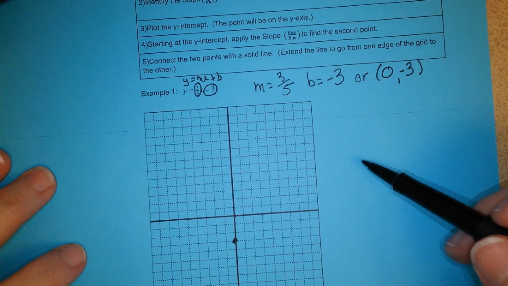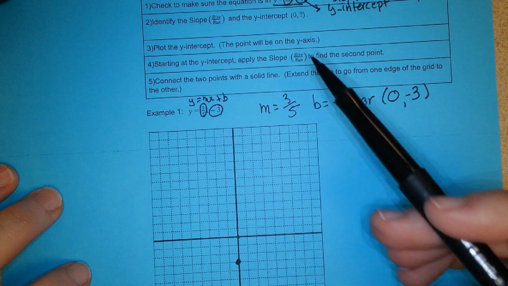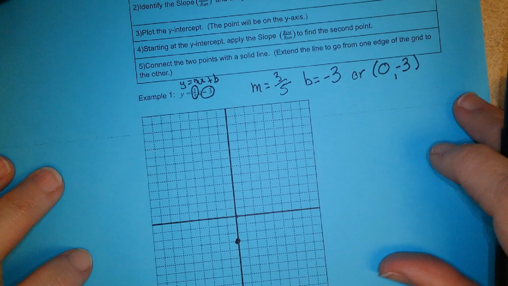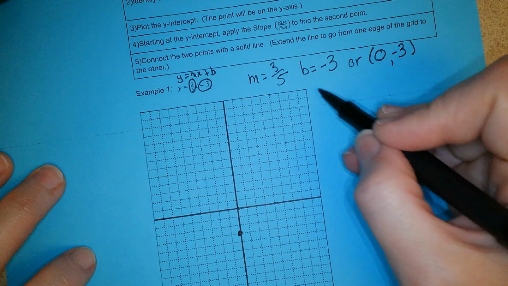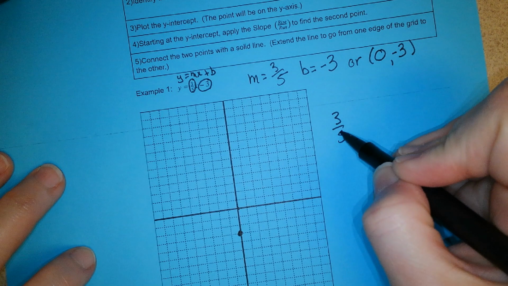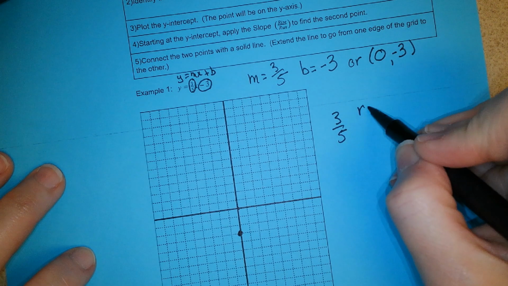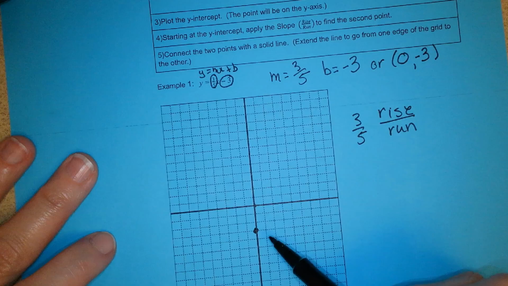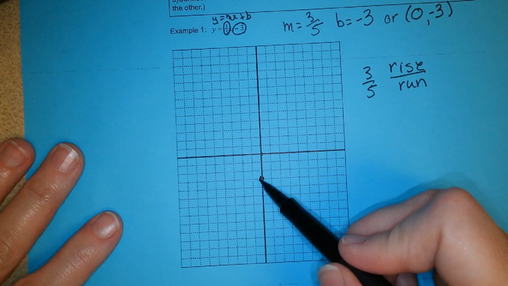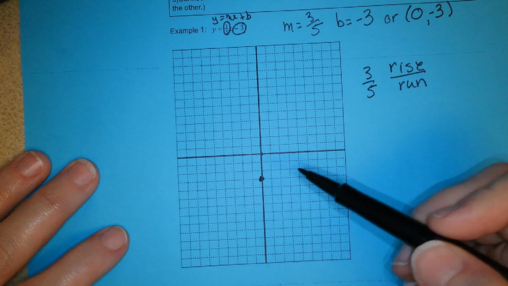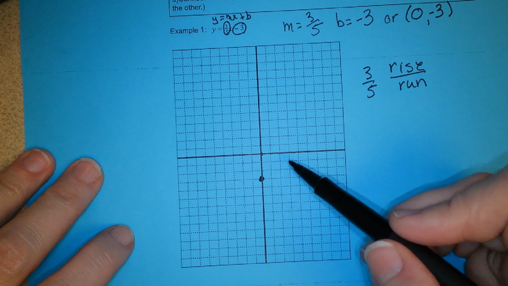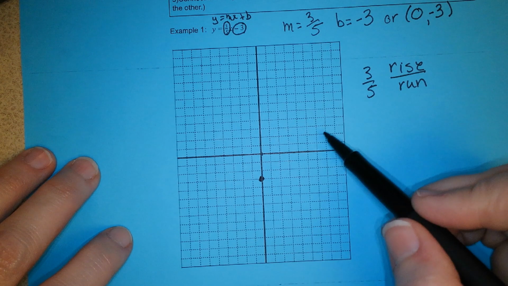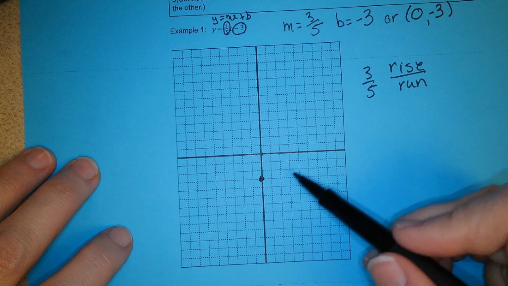Now step number 4 says start at that y-intercept that we just plotted and apply the slope, the rise over run. So we see that our slope is 3/5. Well, that's our rise over our run. So we start at the y-intercept, that's one point, and we're needing a second point, right? Because if we're going to graph a line, we need 2 points so that we can connect those 2 points to see where the line would be on the graph.